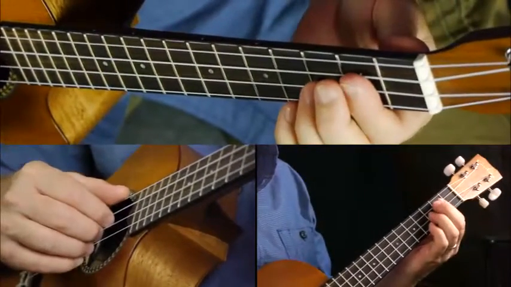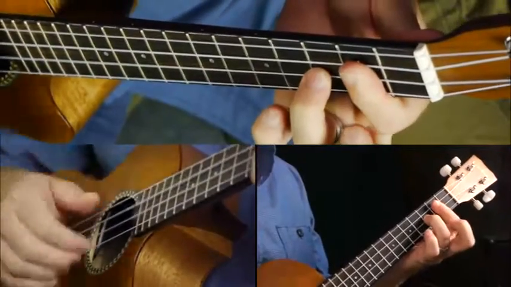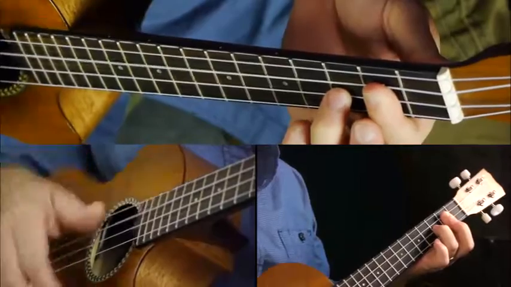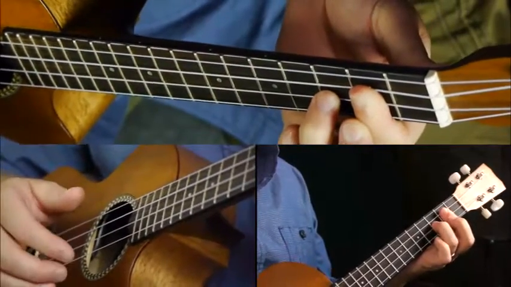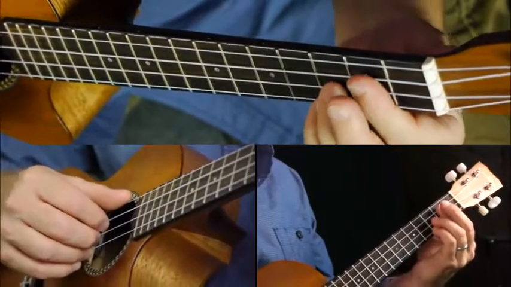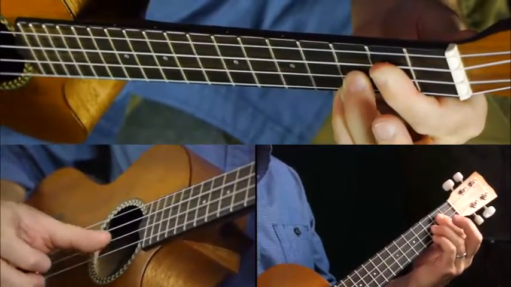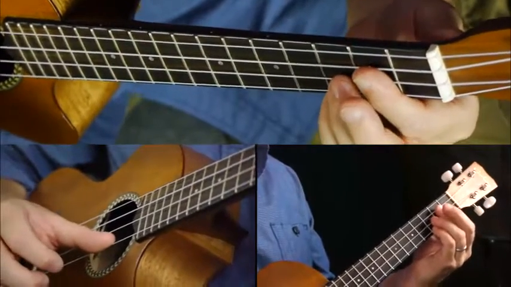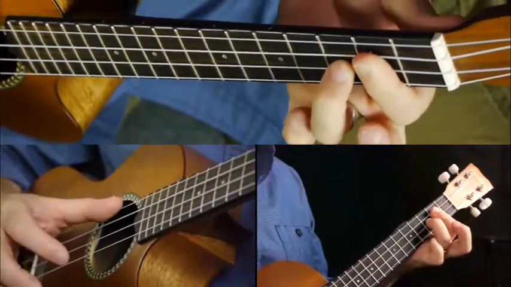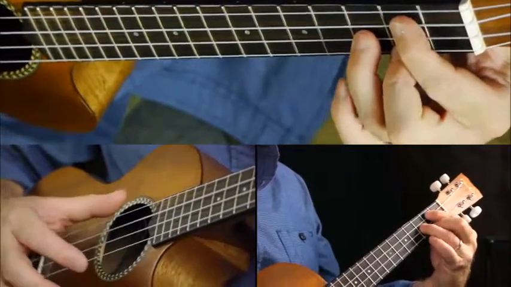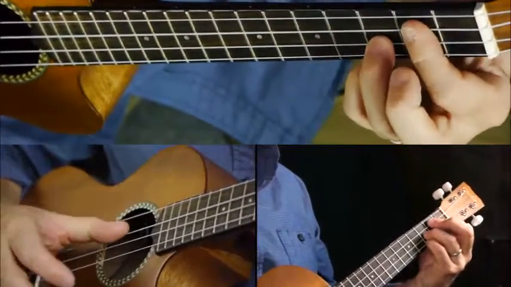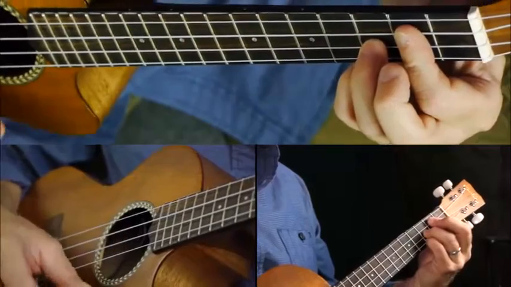We also have the normal G chord, which you can play like this, or I tend to bar it with my first finger. But now, similar to the C sus4 chord, we're going to have a G sus4 chord. So you fret the third fret on the A string, and then there's the regular G. G sus4.